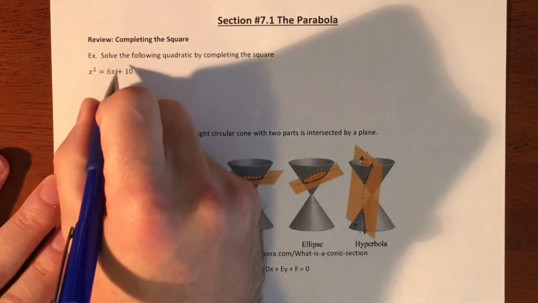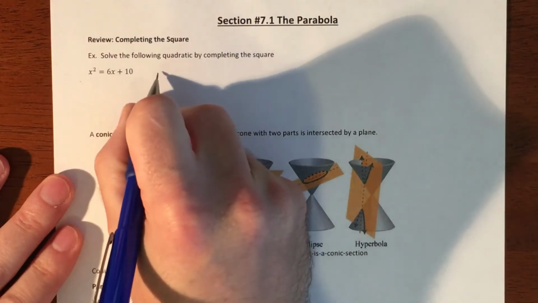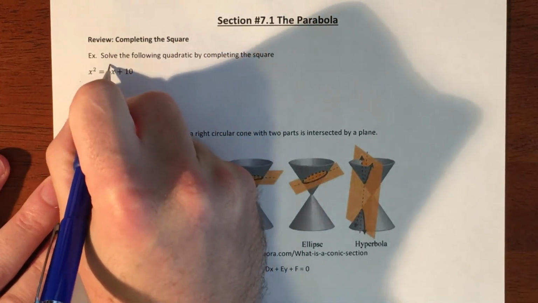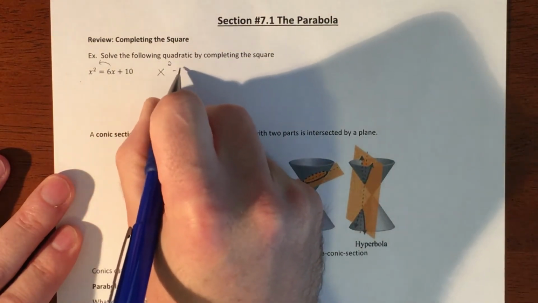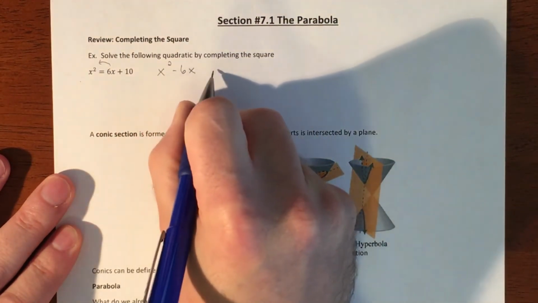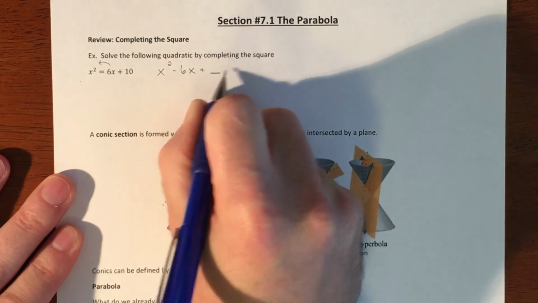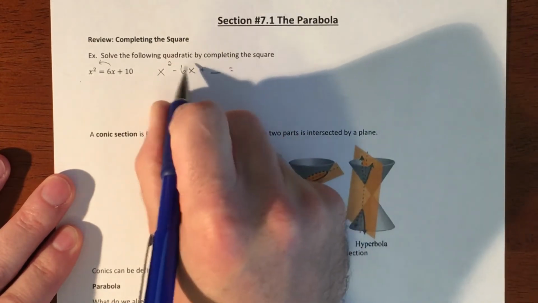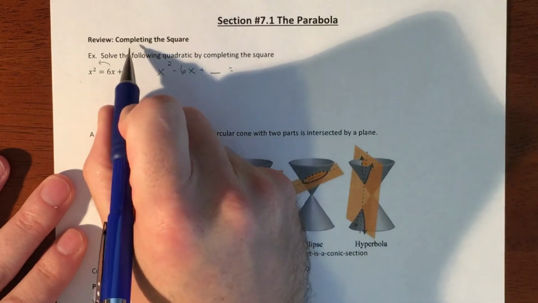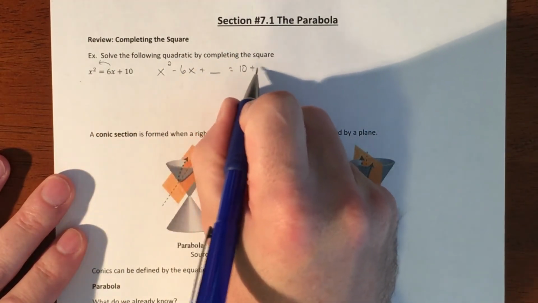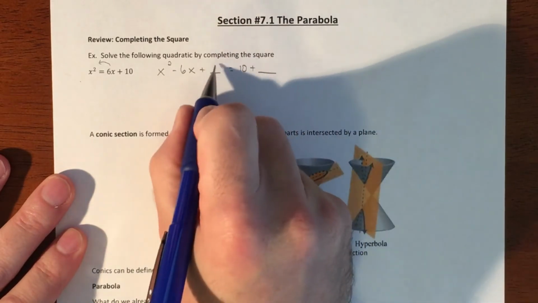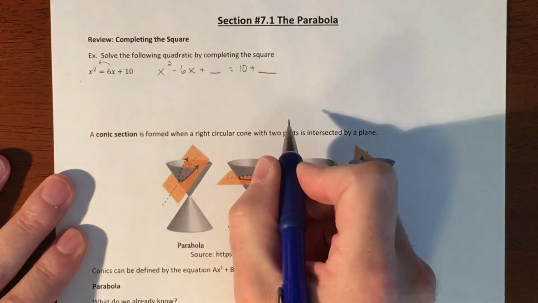Completing the square means we have to adjust the equation just a little bit. So we're going to bump the 6x over. There's a little bit of prep that needs to happen. And then we are going to add something to this to make it a perfect square. That's what it means to complete the square. And on the other side, we still have the 10, but because it's an equation, whatever we're adding on the left side, we should be adding on the right side as well.